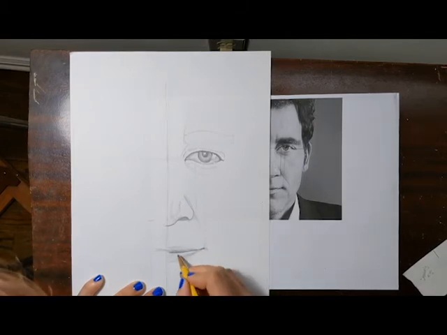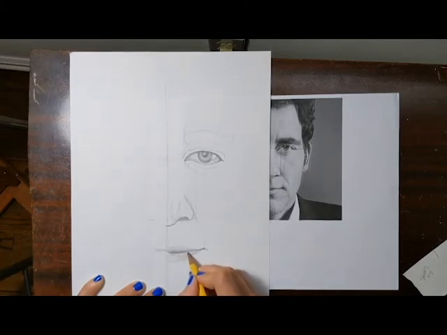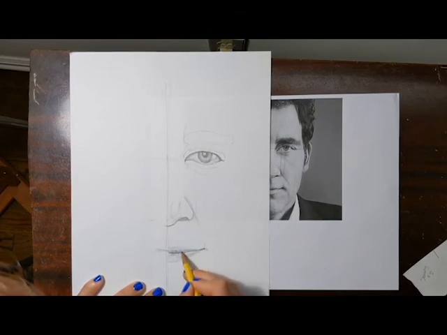So he has a little bit of a shadow on this bottom lip and a little tiny bit of a reflection. And then I'm going to start giving that lip that texture, that line work that we learned about in the video on the lip drawing. So I'm just adding in those things. You can also start adding some of the shading around the lip as well. That'll help give it some form.